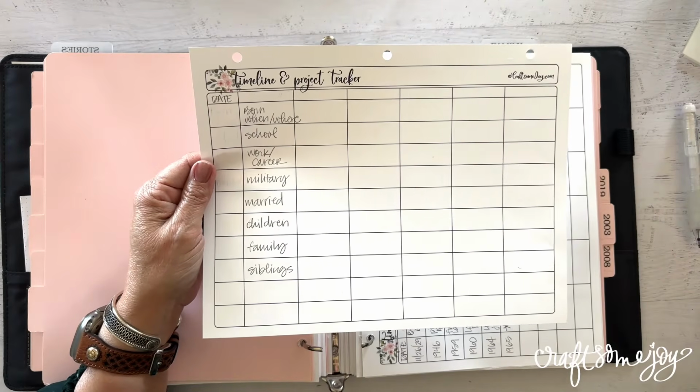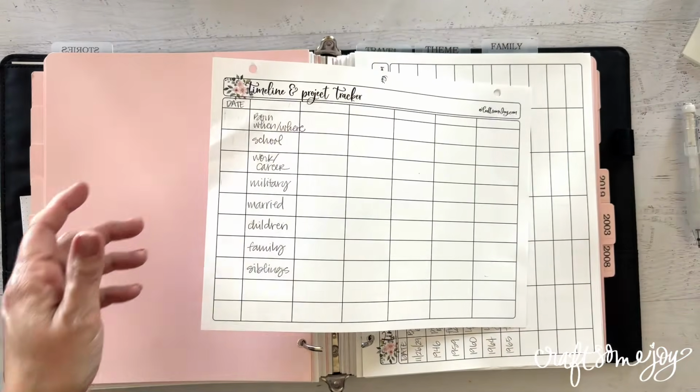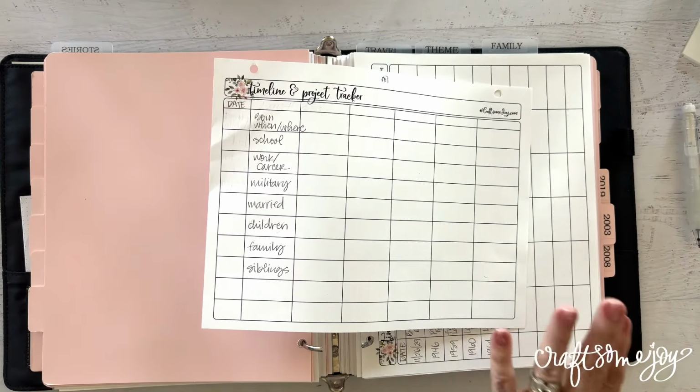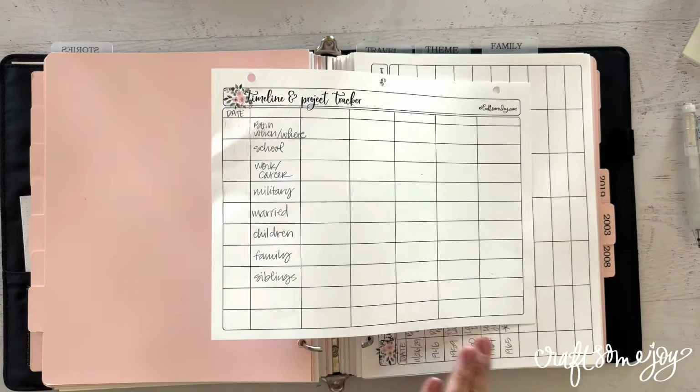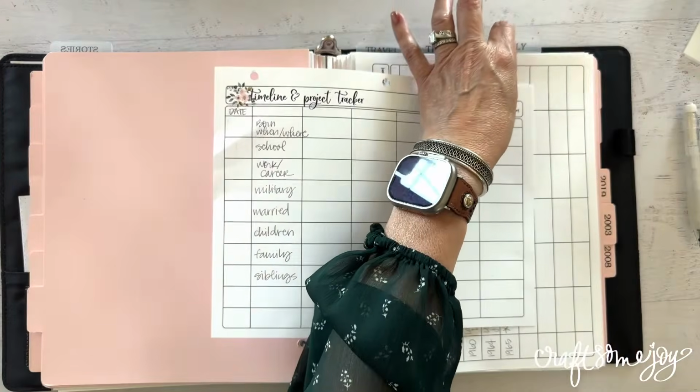Year down the side and events across the top. Yeah. So it really is open, so you can use it and be flexible. And I'm going to show you how this changes once again. And the first way I used it, which is when I look at my family album.